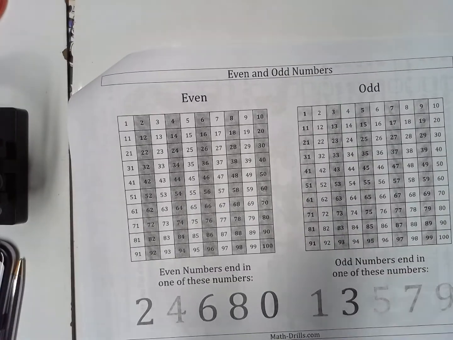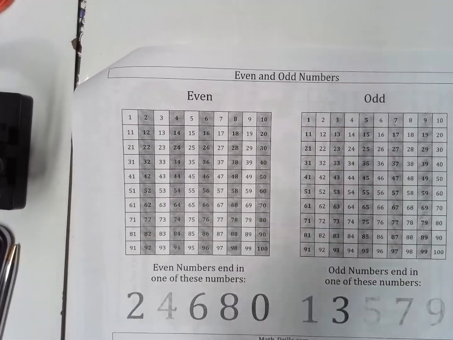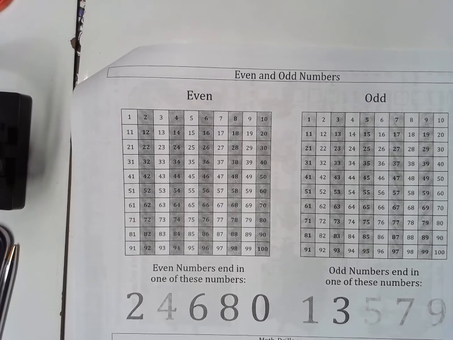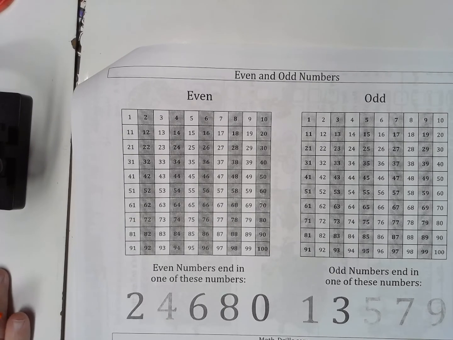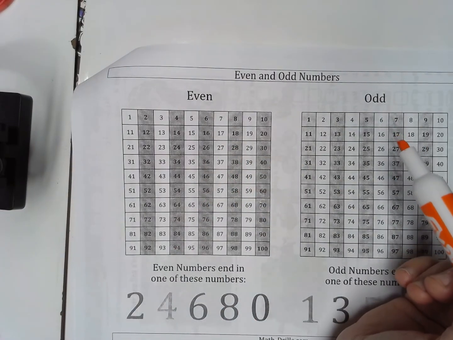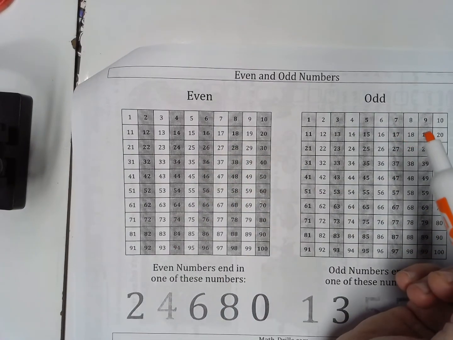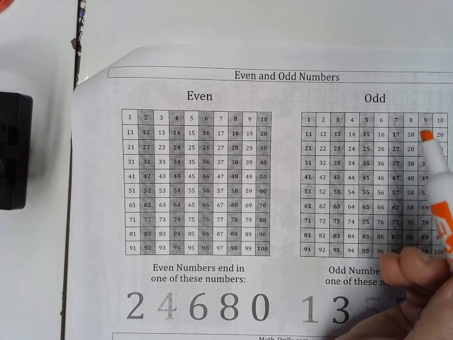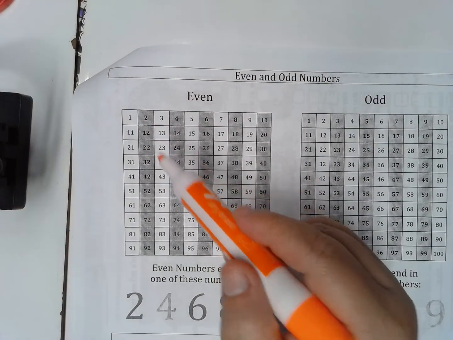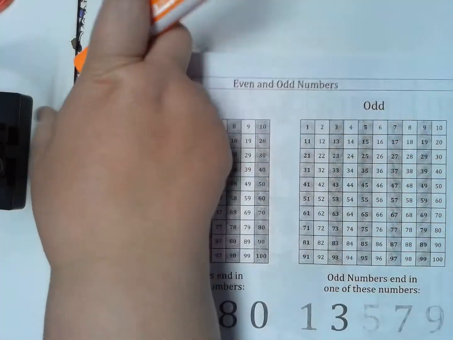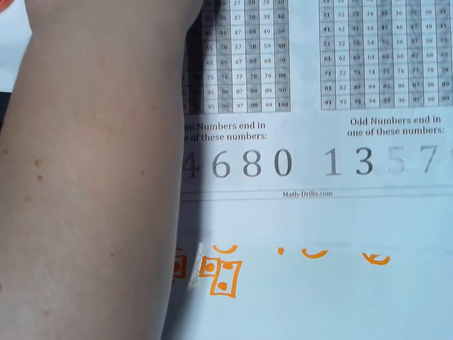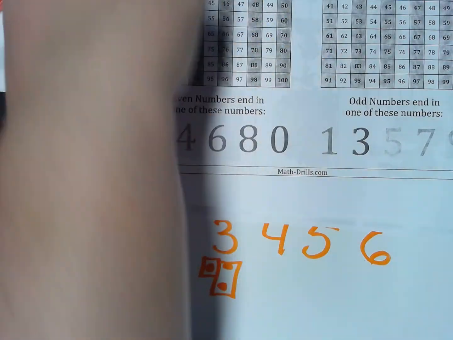Okay, guys. One of the things I noticed on MobyMax is that we struggled with even and odd numbers. Even and odd numbers are English terms for these different sets of numbers. Even numbers are numbers that can be divided into groups equally.